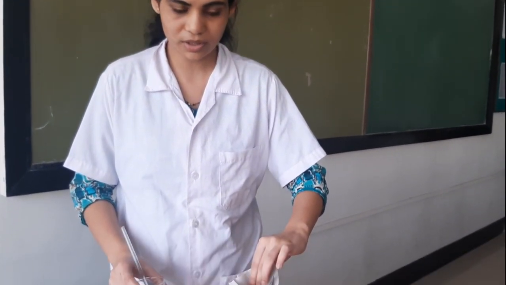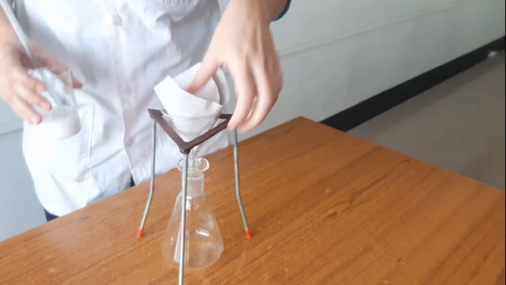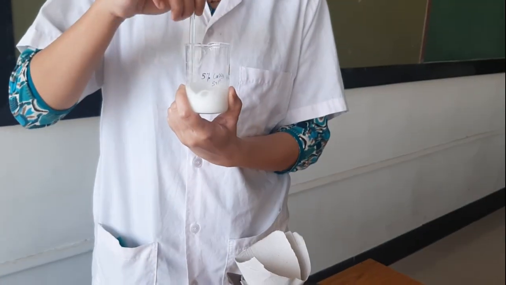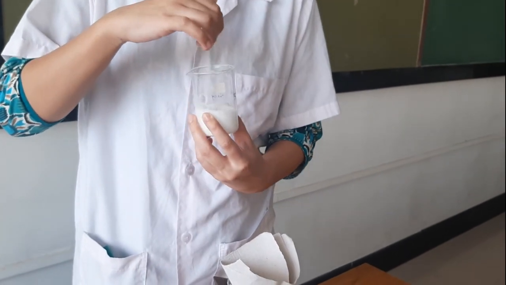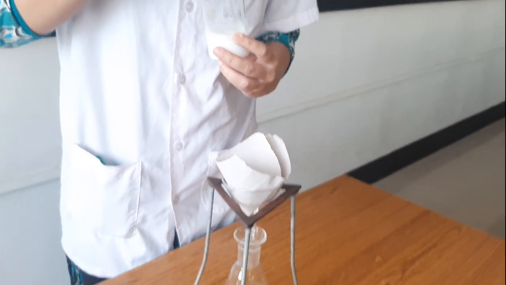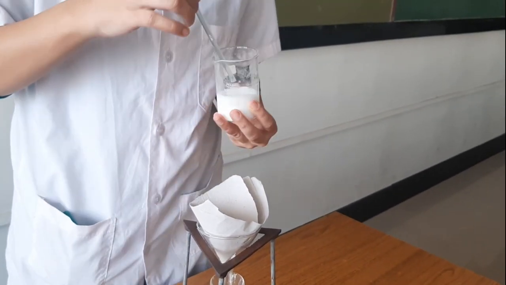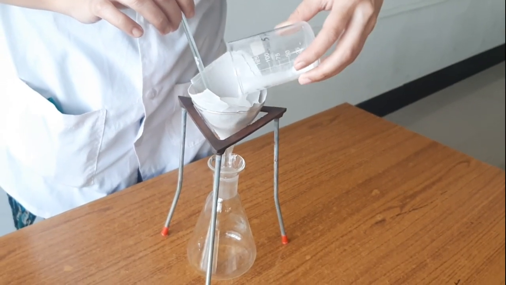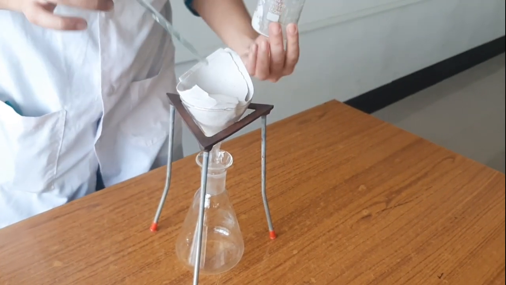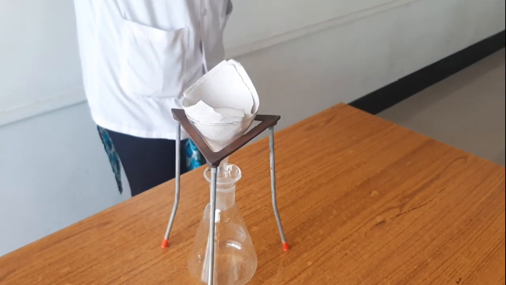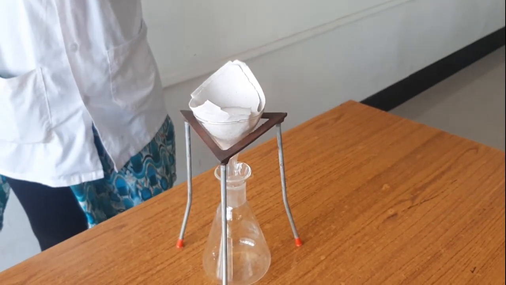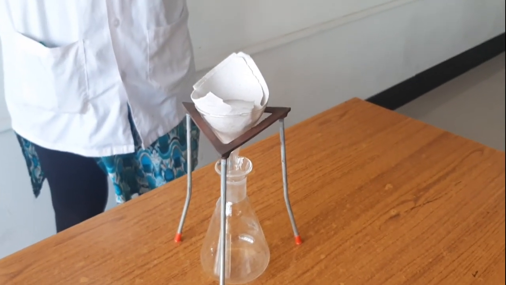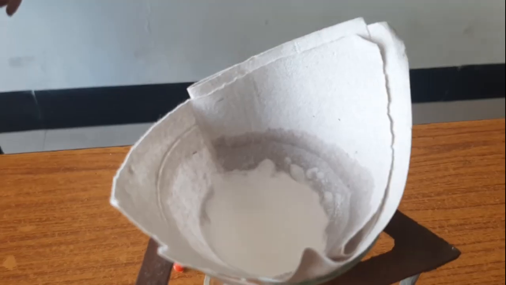We have arranged the assembly, and first we are going to pour the 5% solution of calcium carbonate into the filter paper. We have started the time. Now we will check what time is required for complete filtration.